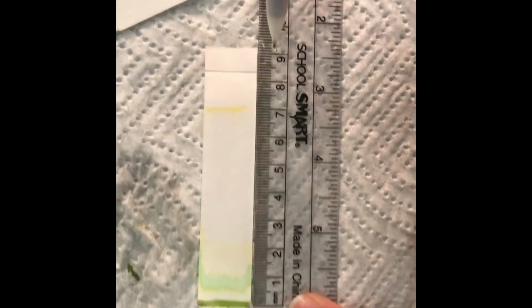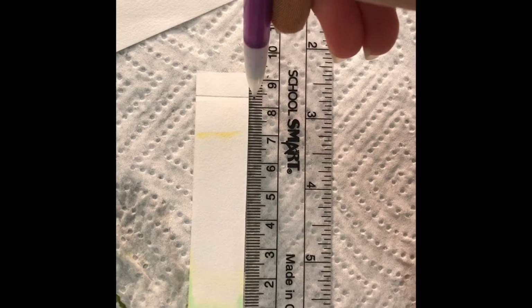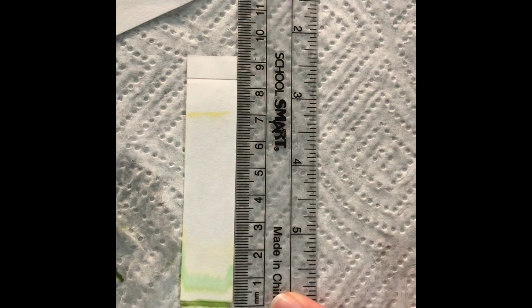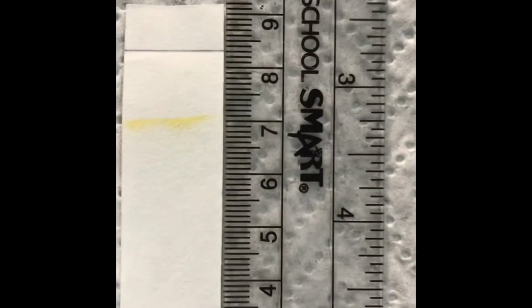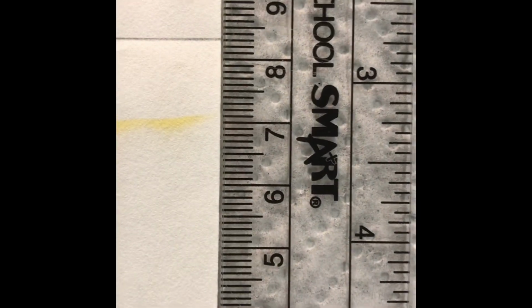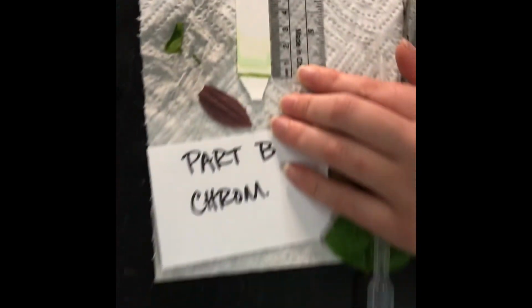What do you calculate? So like 8.5. Okay, so that's centimeters, so we're going to go 85. Is that about right? What do y'all think, virtual kids? I say 81, 2, 3. I say 83. Okay, millimeters, so we can record that somewhere. Just write that down. So that's the distance from the origin to the solvent line.